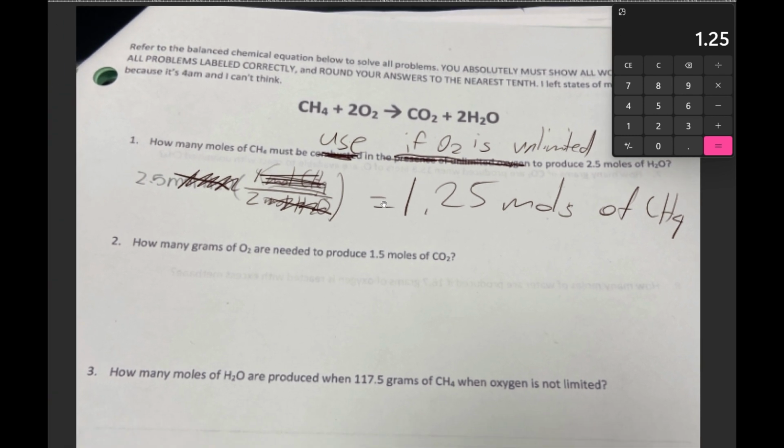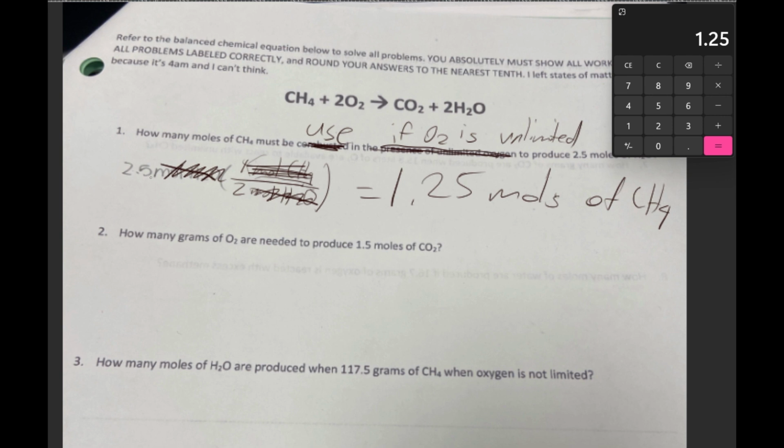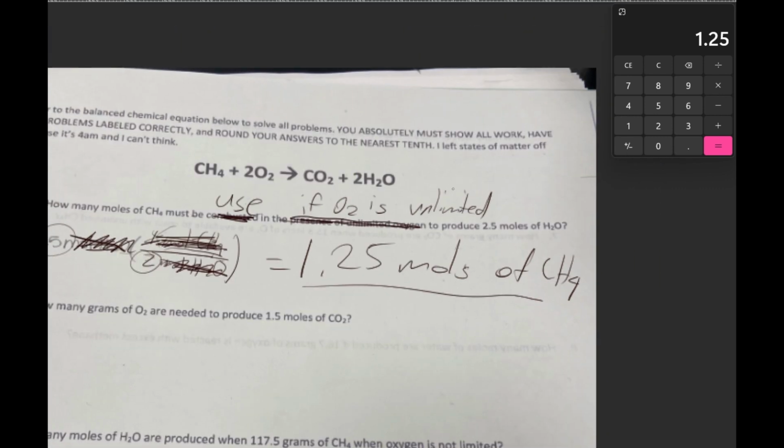And hopefully I can get better at explaining it in the next question. But 2.5 divided by 2. You cross out this, you cross out this, you cross out this. This is a 1, so you cross out the 1 too. What's left? You have 2.5 divided by 2. Do that quick math, boom. 1.25 moles of CH4. And if you look at the ratio, 2 for every 1, 2.5 equals 1.25. That is correct. Now let's move on to the next one.